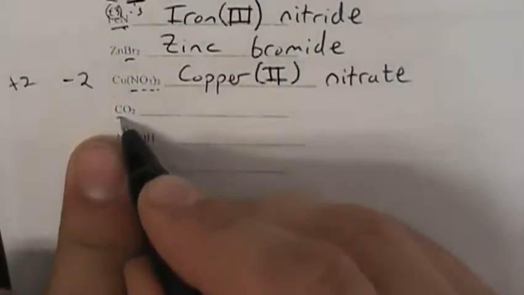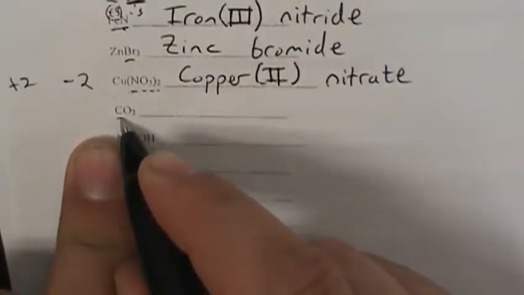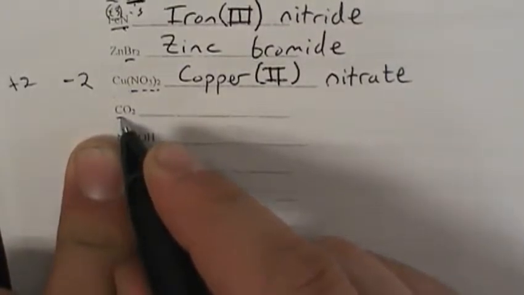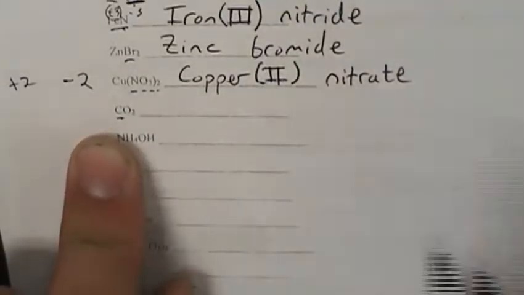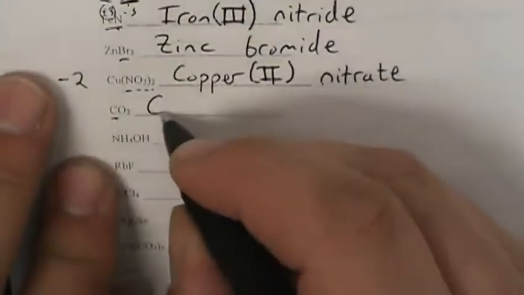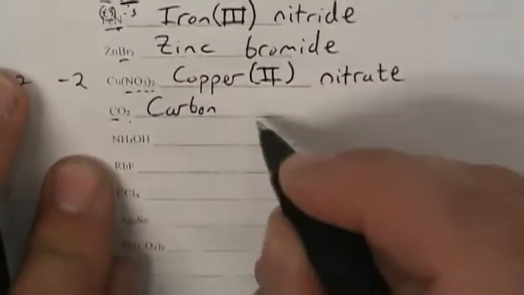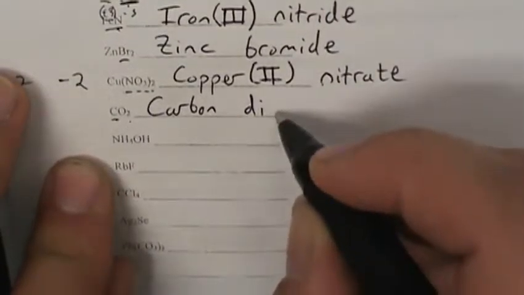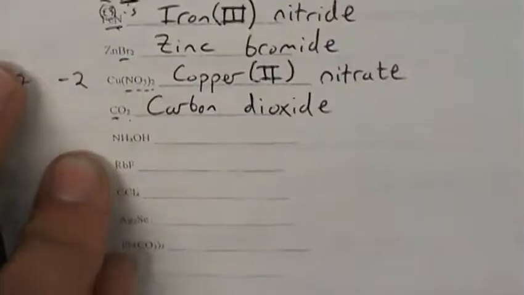Now, and this is key for this particular formula, we don't say monocarbon. In the first position, if the subscript is a 1, we can drop the mono. So instead of monocarbon, we just say carbon, and then 2 is di, and oxygen becomes oxide, so carbon dioxide.